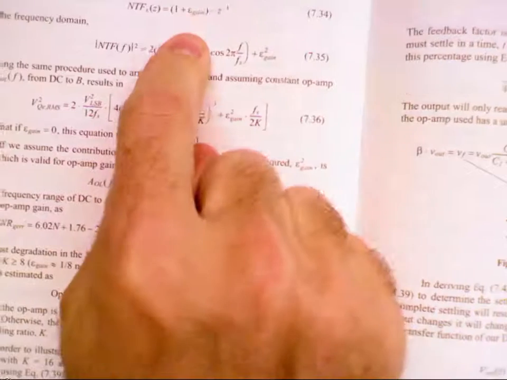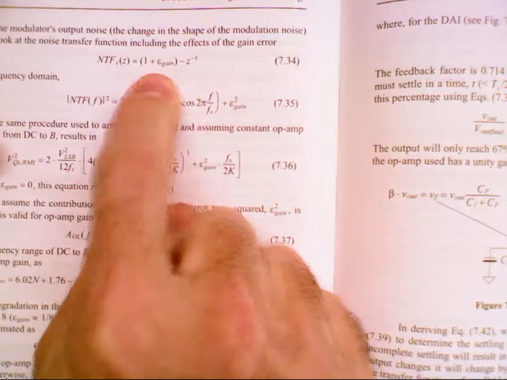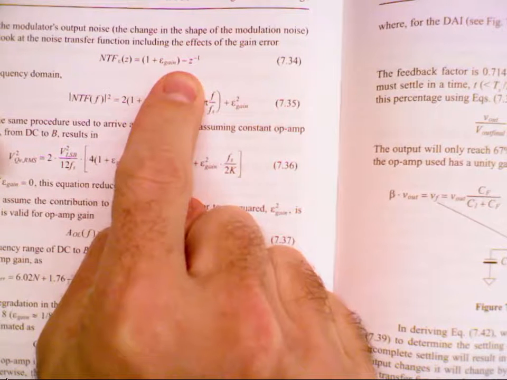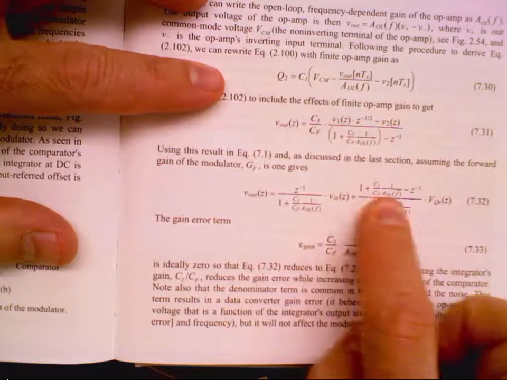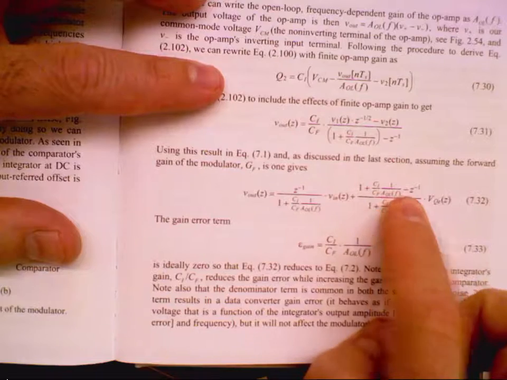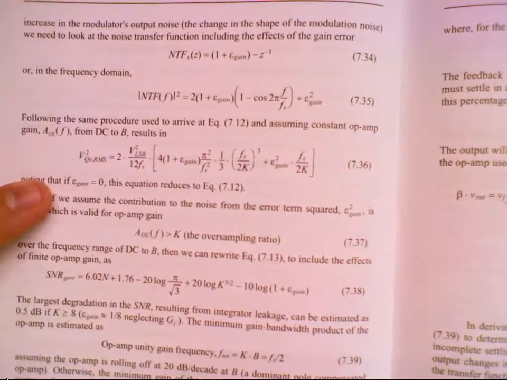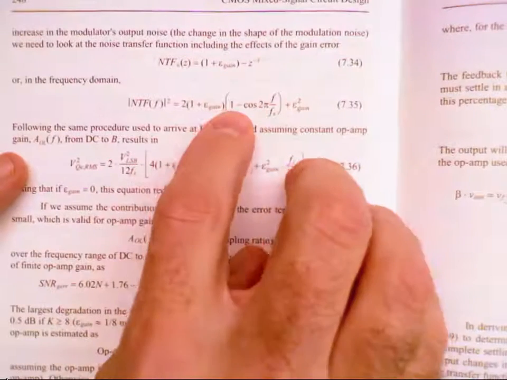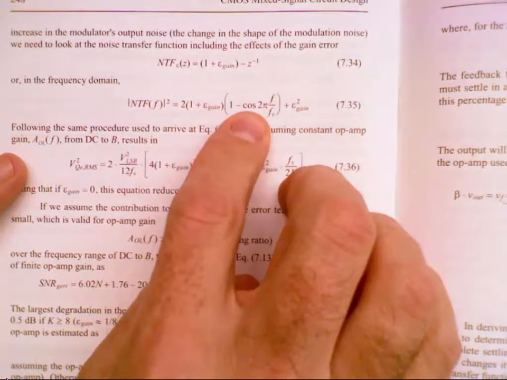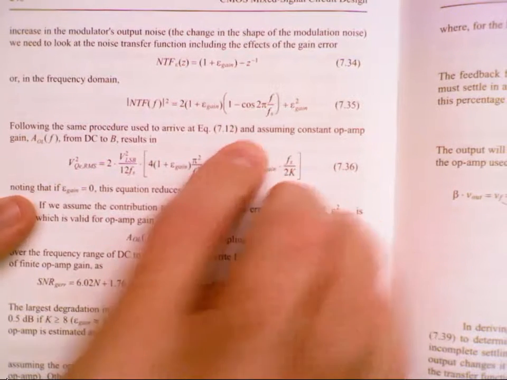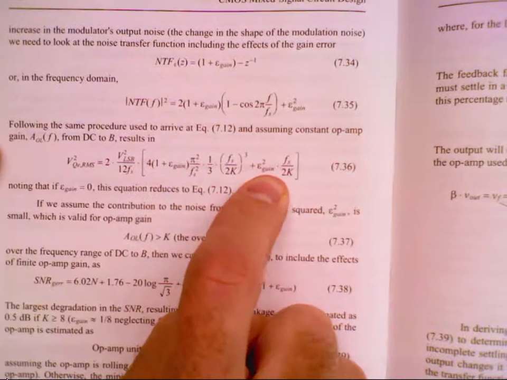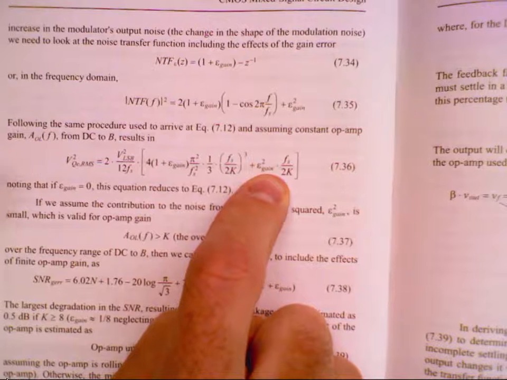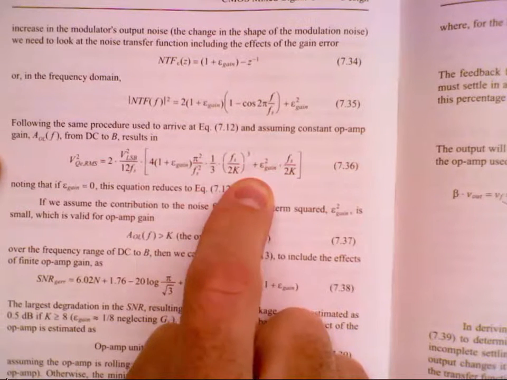So if I look, the noise transfer function, okay, so wait a sec. How did I get this equation? It's just this term right here. 1 plus the gain error minus z to the minus 1. 1 plus the gain error times z to the minus 1. What I'm going to do is I'm going to put in the value for z so I can get a frequency domain response. And then I'm going to repeat and calculate what the quantization noise is with that gain error. And of course, if the gain error is 0 with infinite open loop gain, then we reduce to the ideal situation here.